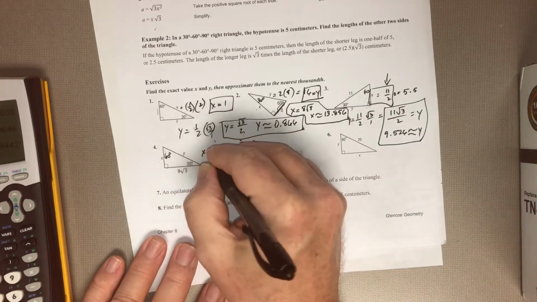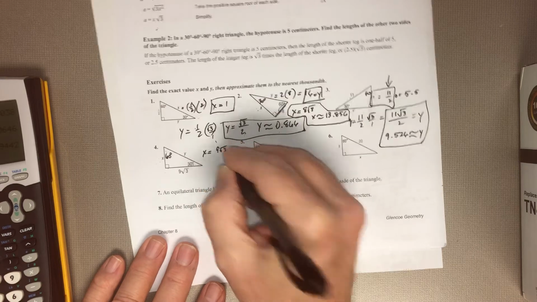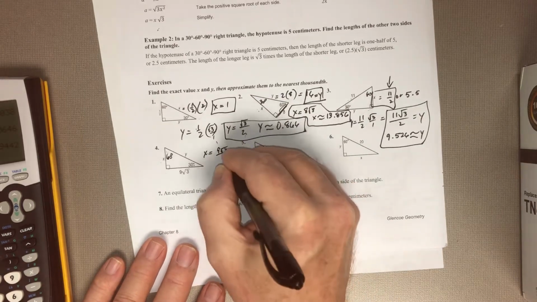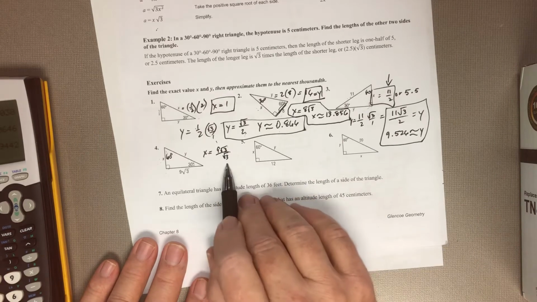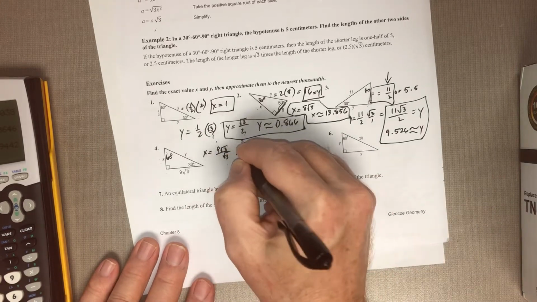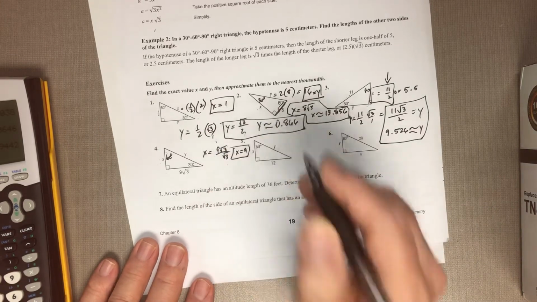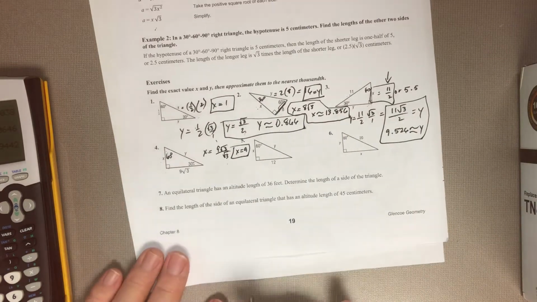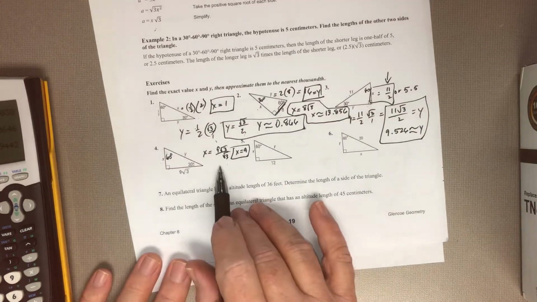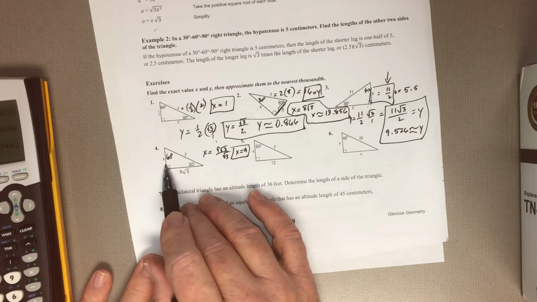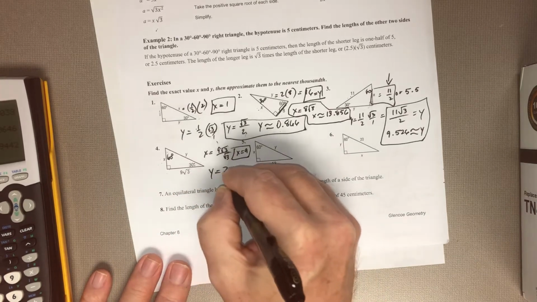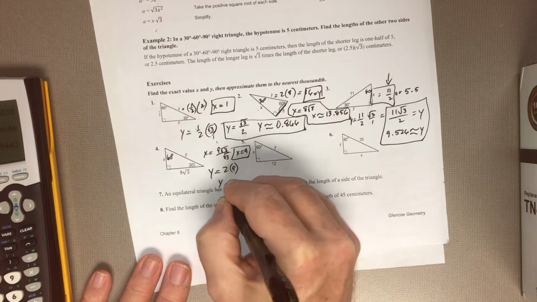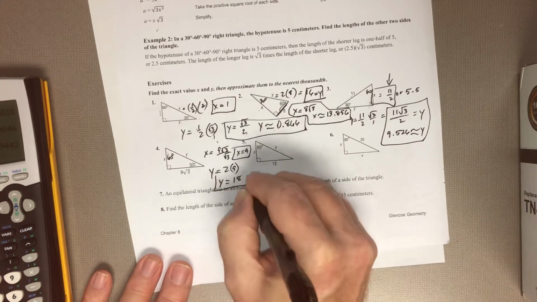So x would be equal to 9 times the square root of 3, the long leg, divided by the square root of 3. Well, those square roots of 3 will cancel, and that means that x is equal to 9. And that's an integer, no need messing around with decimals. Okay, and now that we know the short leg is 9, we double it to get the hypotenuse. So y would be equal to 2 times 9, which means y would be equal to 18.